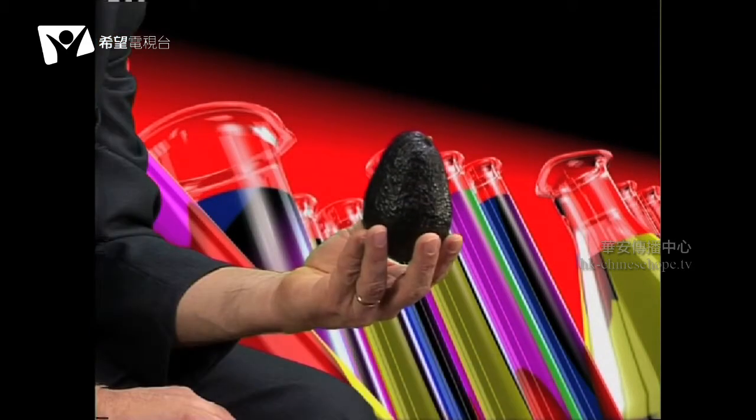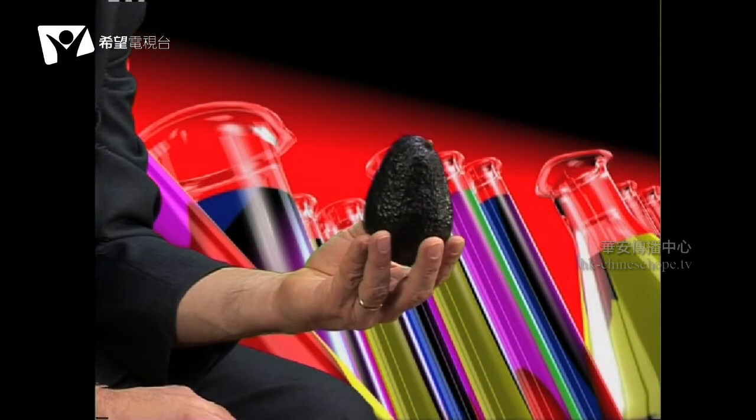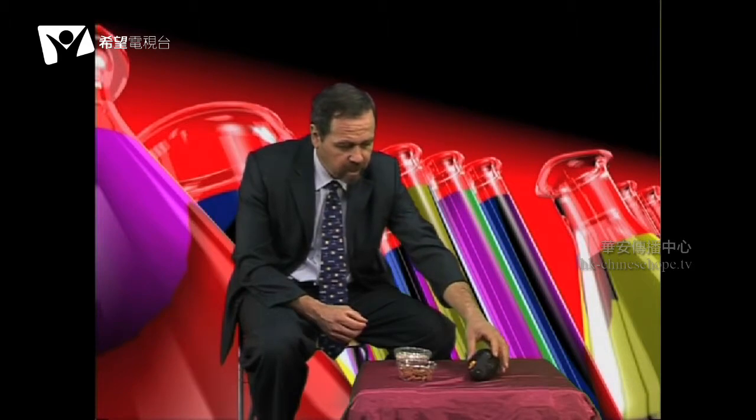Also, we know some studies that show if a person eats 1 avocado per day, he can also decrease blood cholesterol.